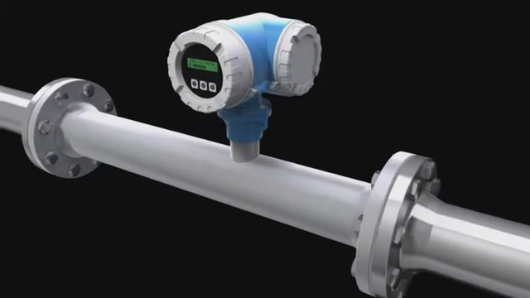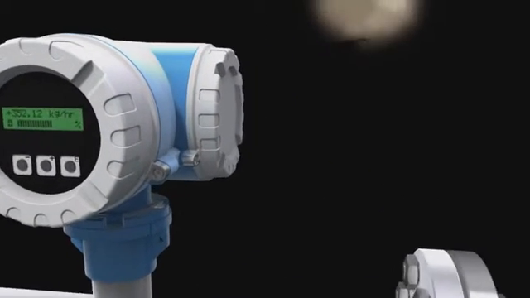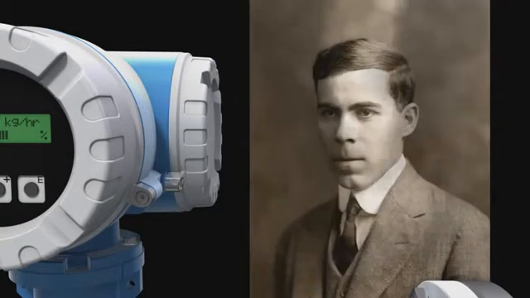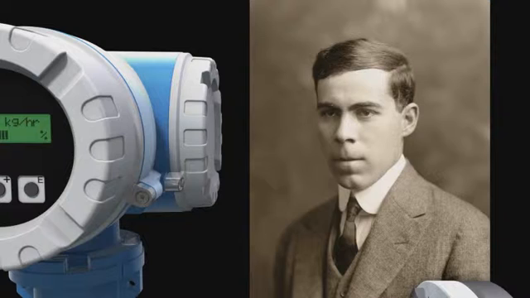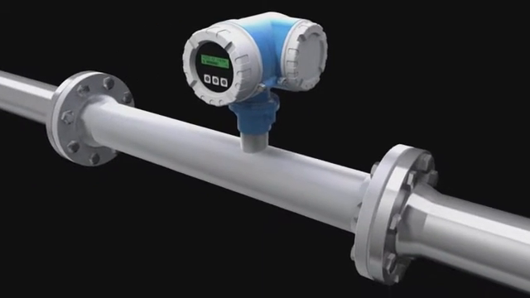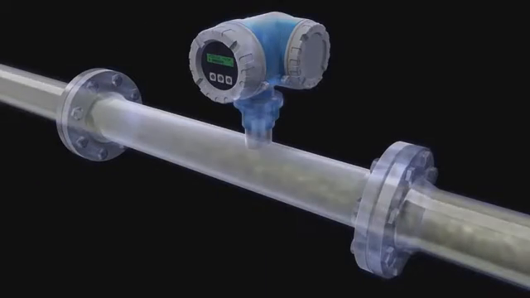The basic physics of this principle can be traced back to the Canadian physicist Louis Vaisseau-King. In 1914, he mathematically described heat transport in flows. Here is how this measurement method works.